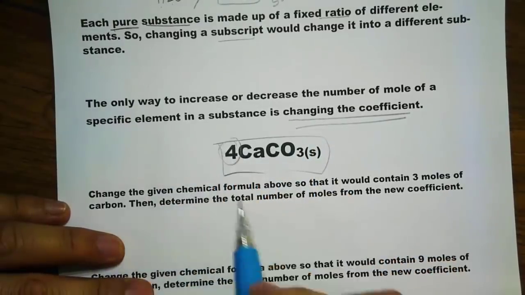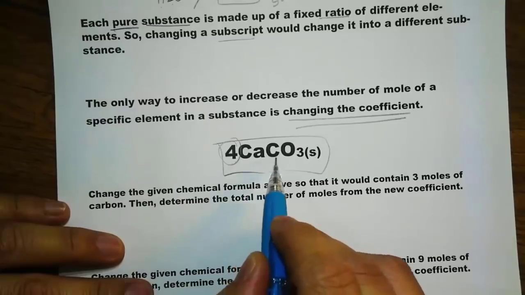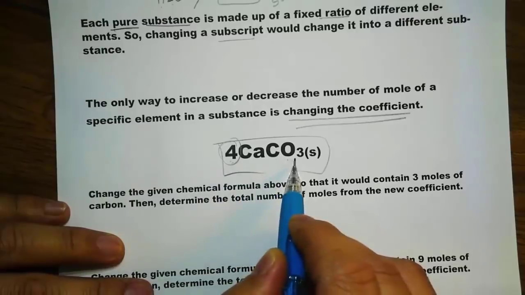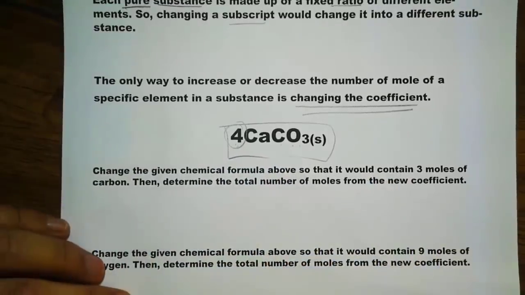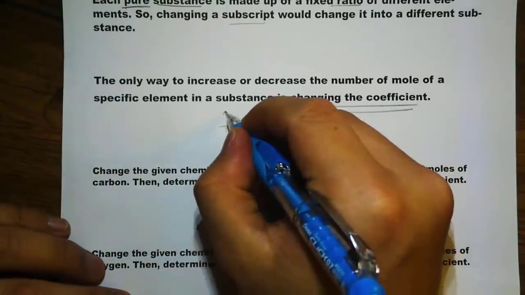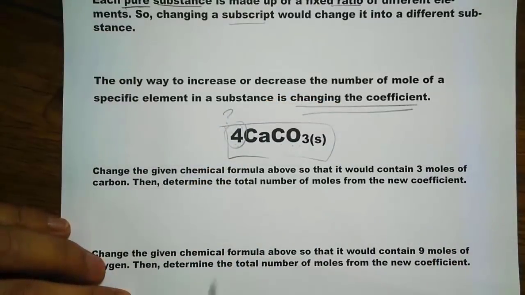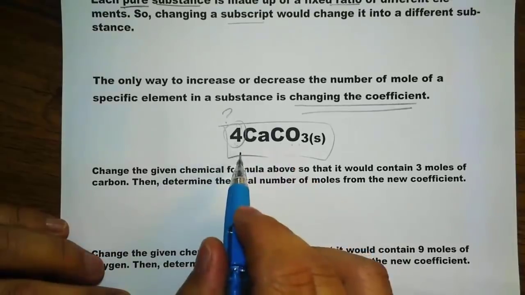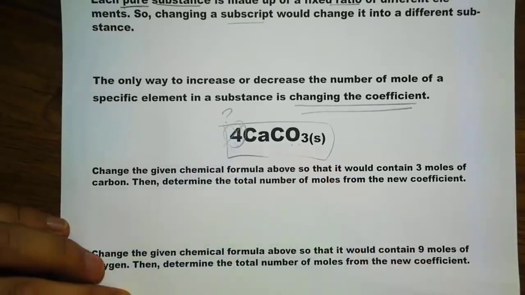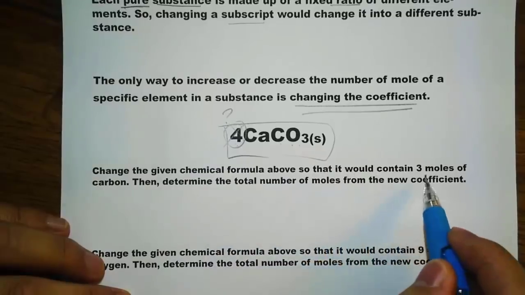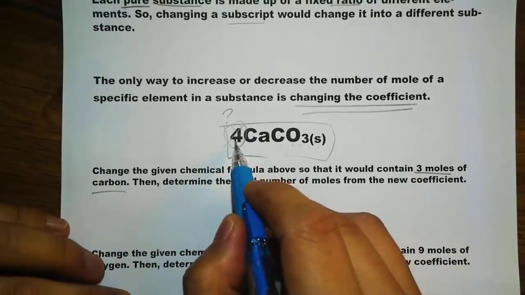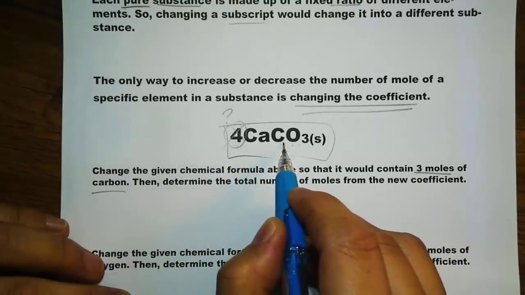So let's look at this chemical formula. In this case, the coefficient is 4. That tells you there are 4 calcium, 4 carbon, and 4 times 3 of O, 3 right there. So that gives us a total of 12 oxygen, right? Now the task is this. How can we change the coefficient to give us a specific number of moles of different elements? So change the given chemical formula above. We don't really care about that right there for now, okay? So that it will contain 3 moles of carbon.